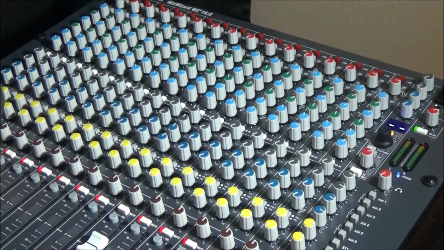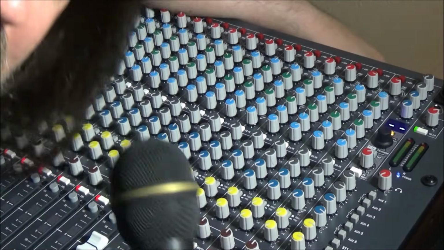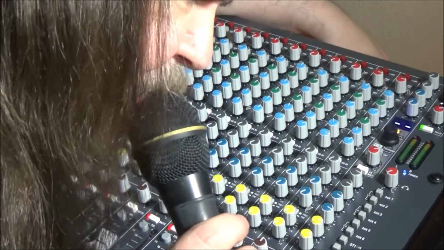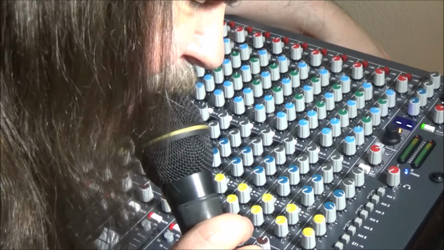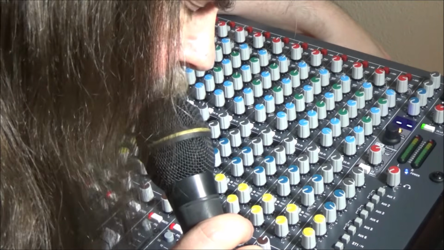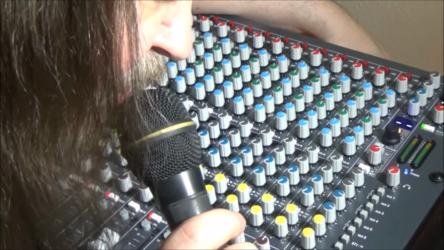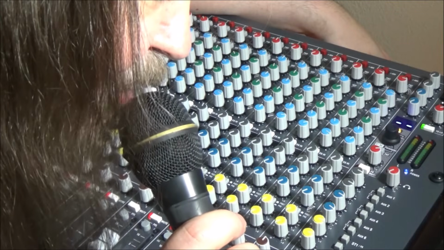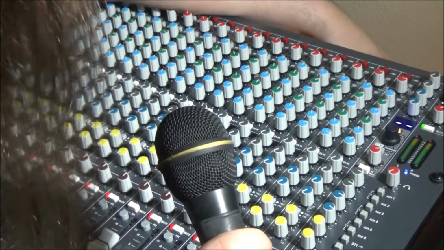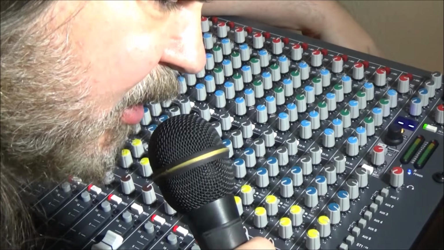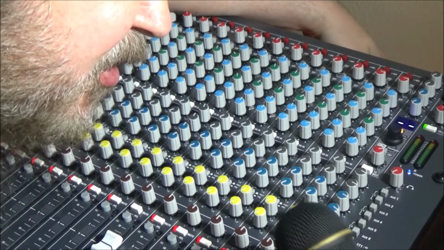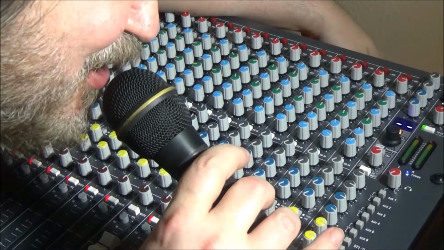Okay, I personally am a very loud singer. I put the microphone right here, and I am probably one of the loudest singers there is. If you have your microphone and you are singing this far away, fine and dandy. If you're singing this far away, shame on you. Your mics are meant to be up here.